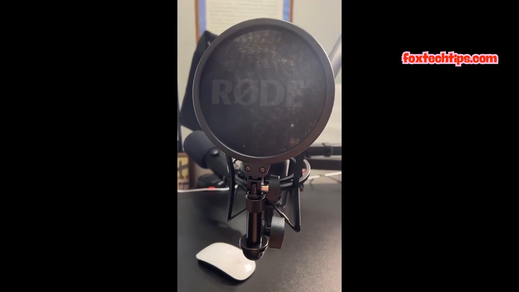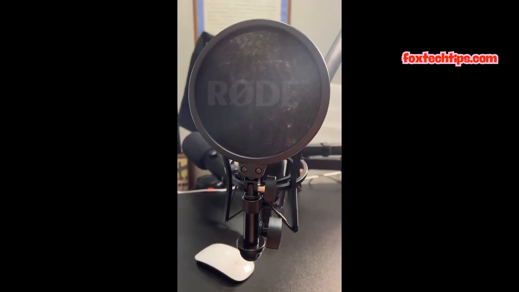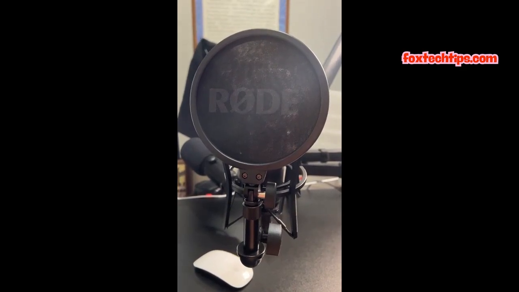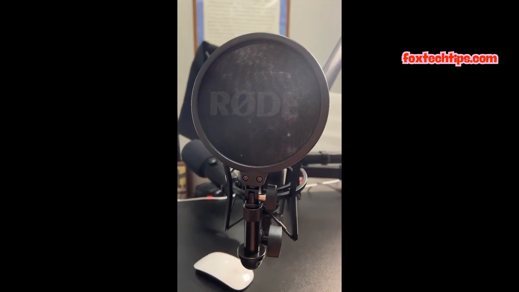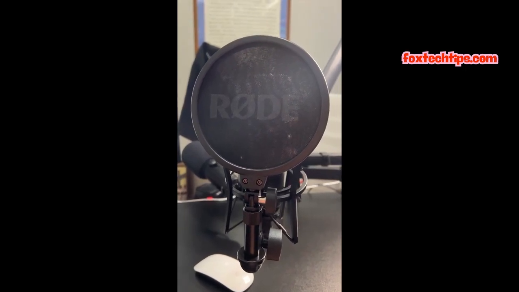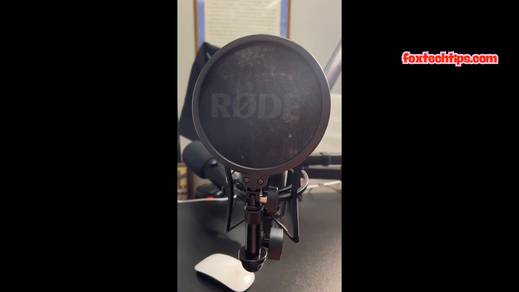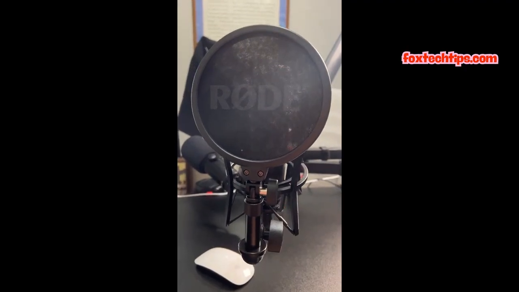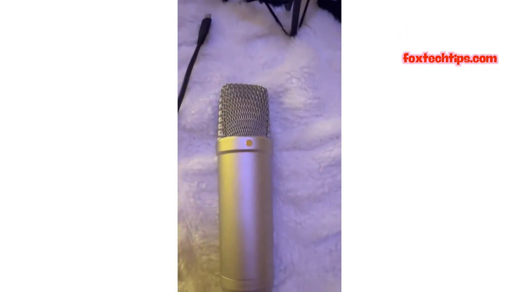Unboxing the NT1 5th generation. Just got it in the mail today. As you can see, it comes with a shock mount and a pop filter. That's the first thing. And here's the mic itself. Not heavy, but not light either.